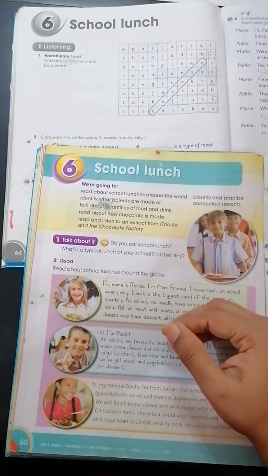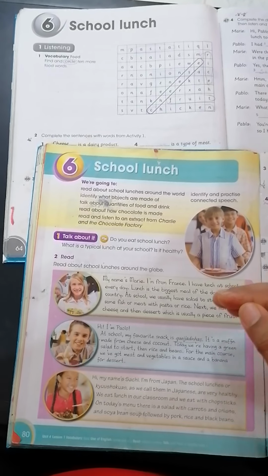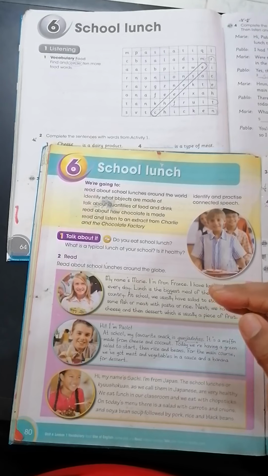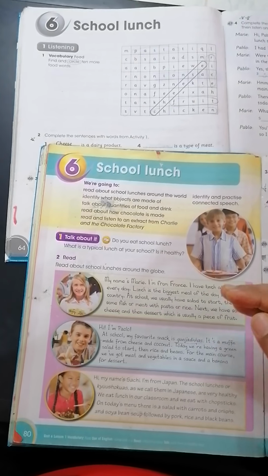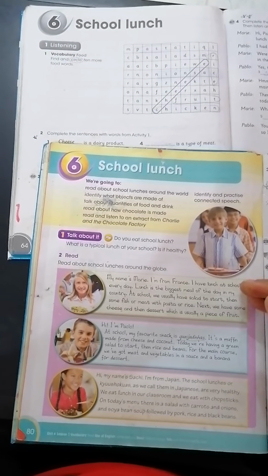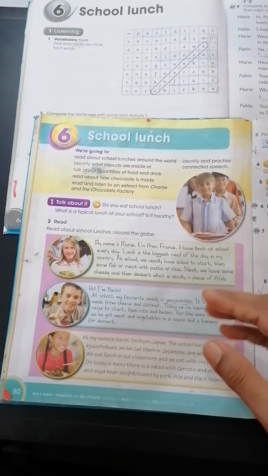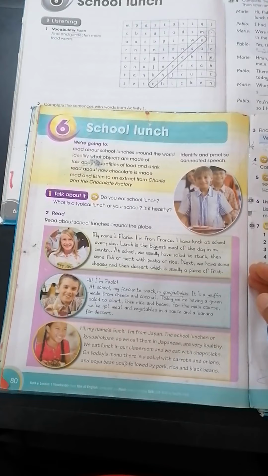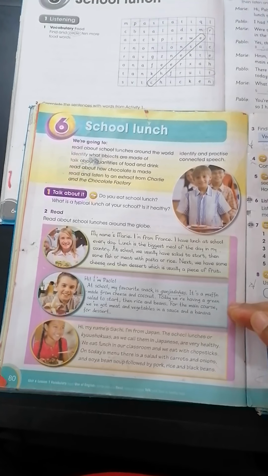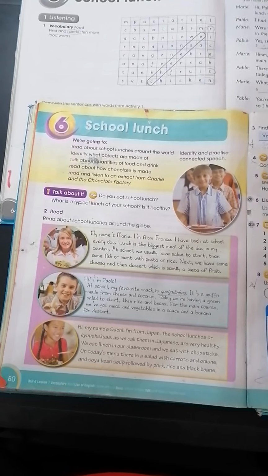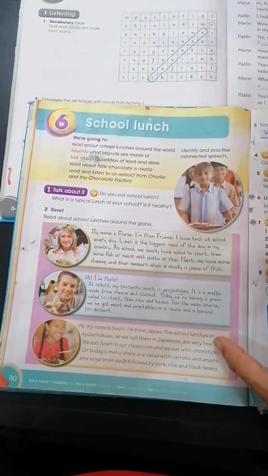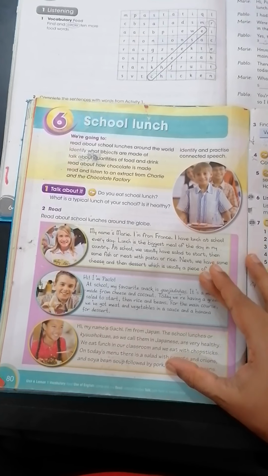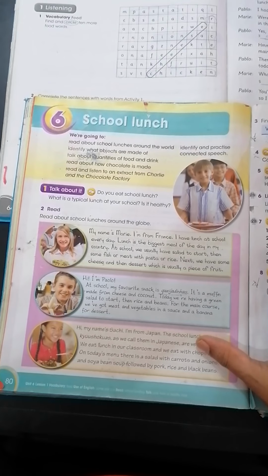In this lesson, you can read about the different lunches in different schools, and you can read about different food items, different styles of eating, how people are eating in different countries, and the different types of food. So you can read different types of food, different styles of eating around the globe.